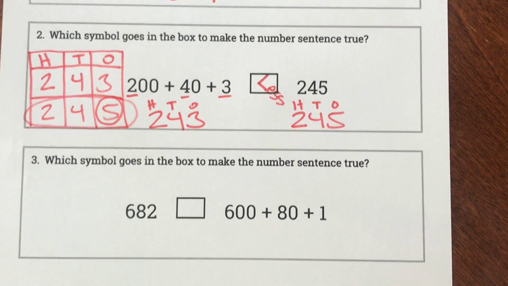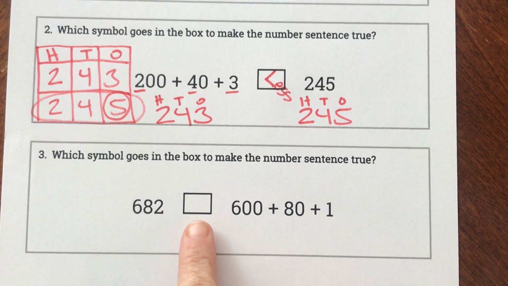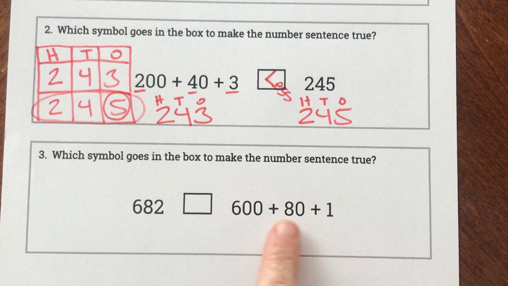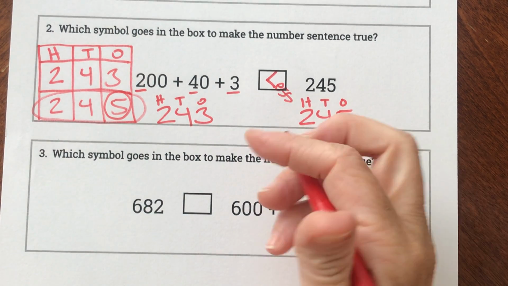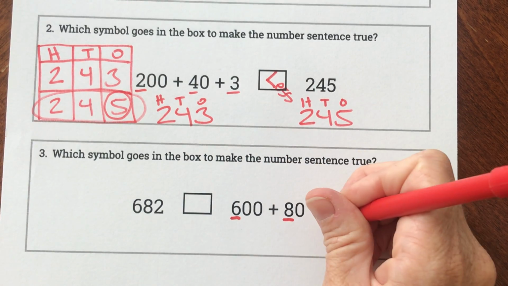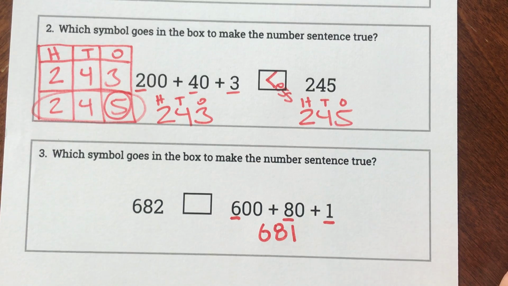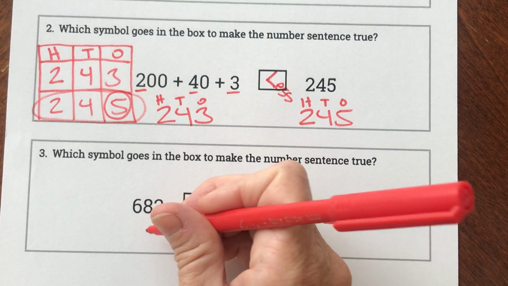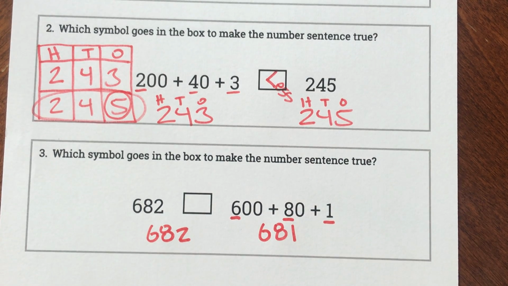Okay, let's look at my last one. It says, which symbol goes in the box to make the number sentence true? 682 compared to 600 plus 80 plus 1. Again, we have standard form and expanded form. So I'm going to change this to 681. Okay, those are my new numbers, a standard form and a standard form.